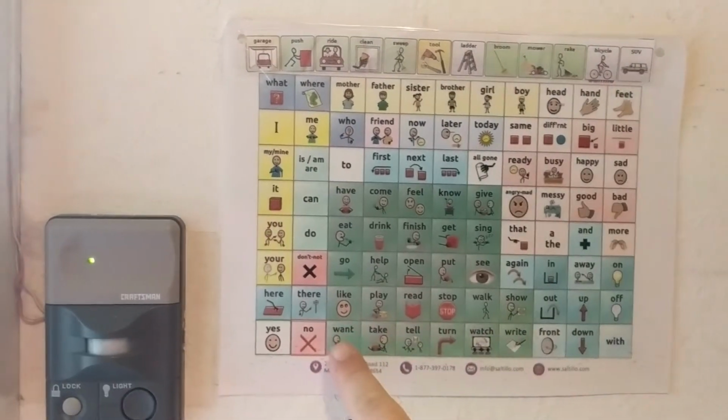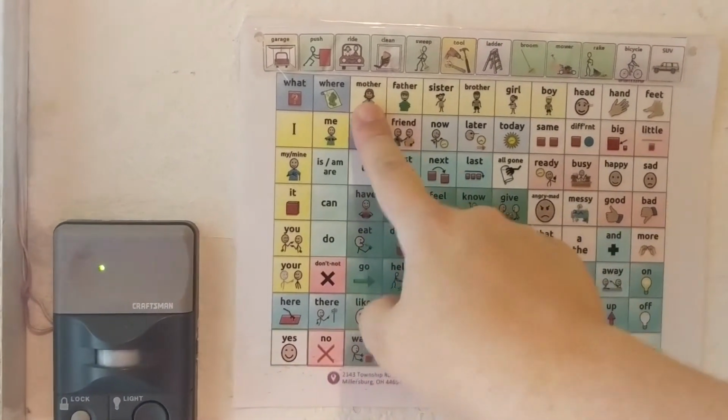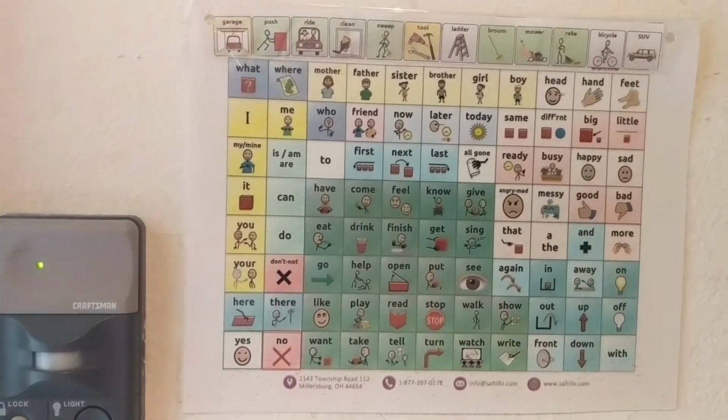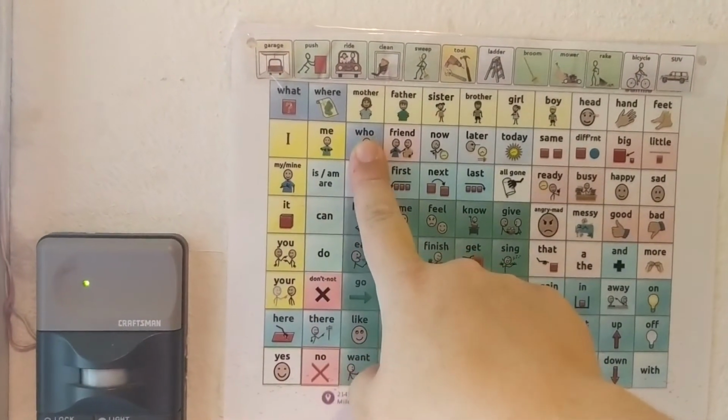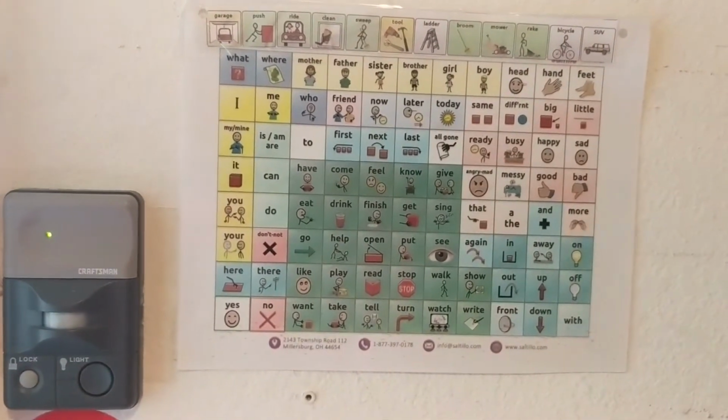They could also request which car they want to ride in, that they want to ride in mommy's car, or if they want to ride in daddy's car. We could also ask them that question. Who do you want to ride with today, mommy or daddy in the car?